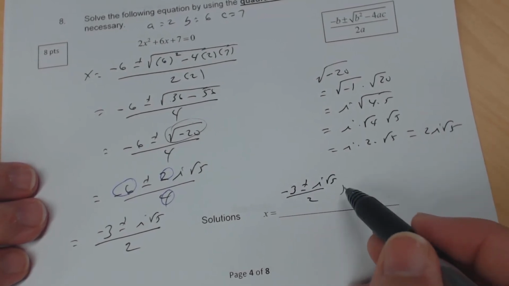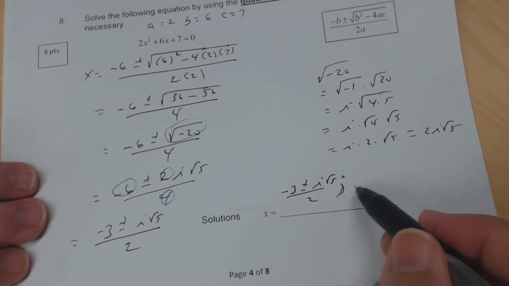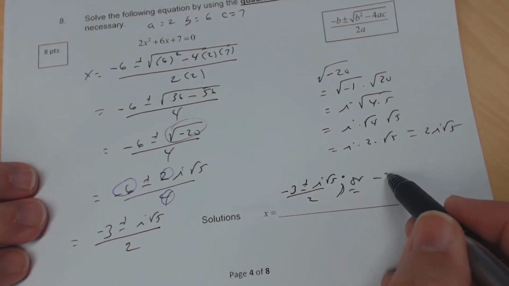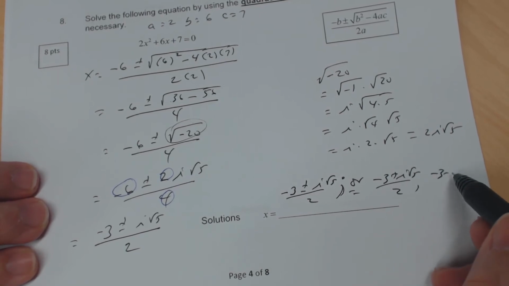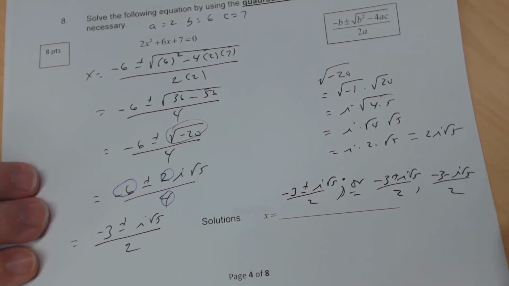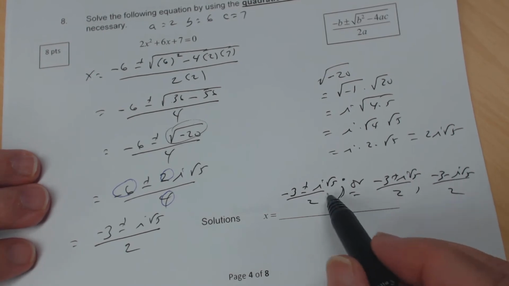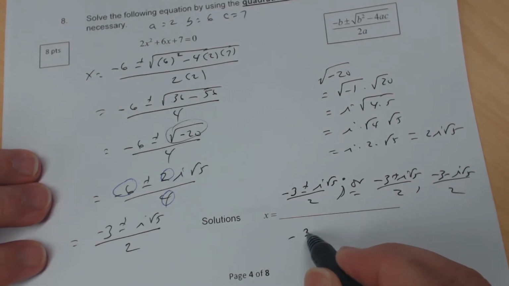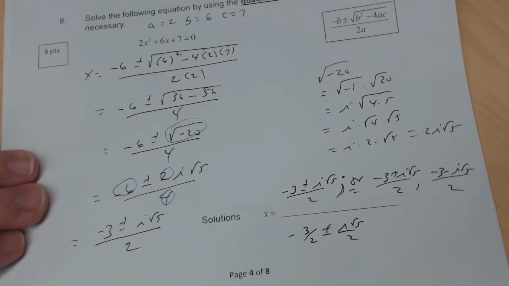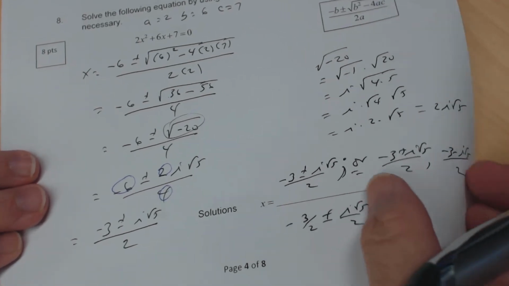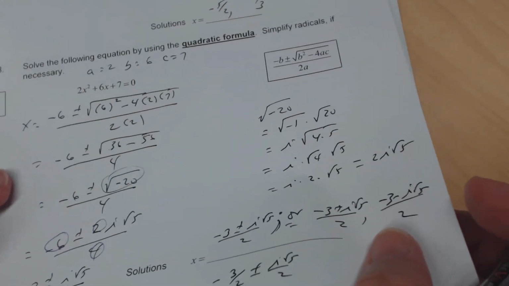And then there are a bunch of other ways. You could say negative 3 plus i square root of 5 all over 2, comma, negative 3 minus i square root of 5 all over 2. You could break it down into two fractions. You could say negative 3 halves plus or minus i square root of 5 over 2 even. Okay? All right, so that was number 8.